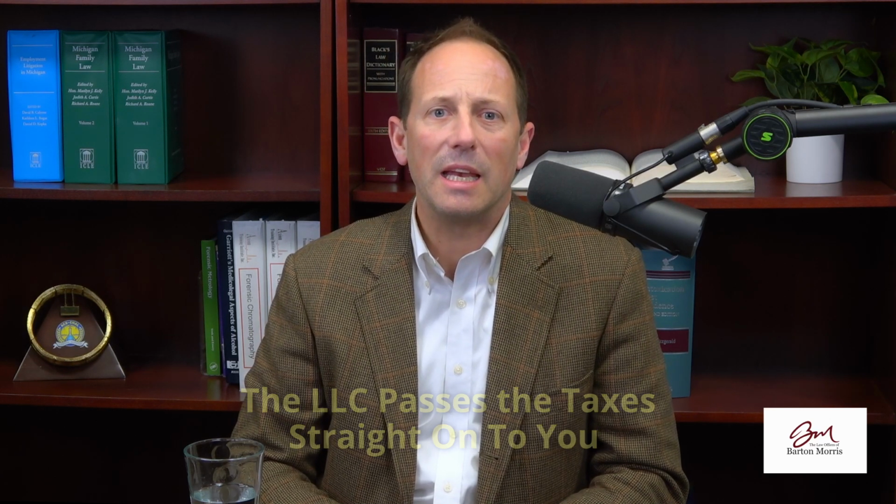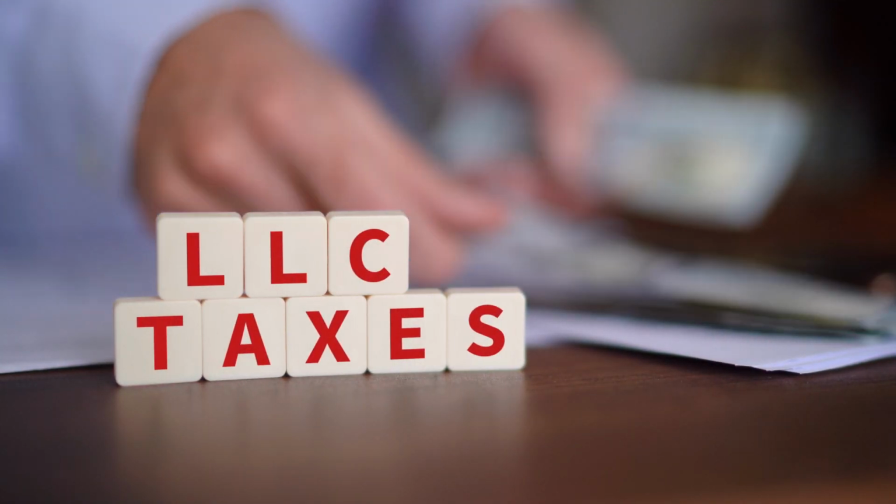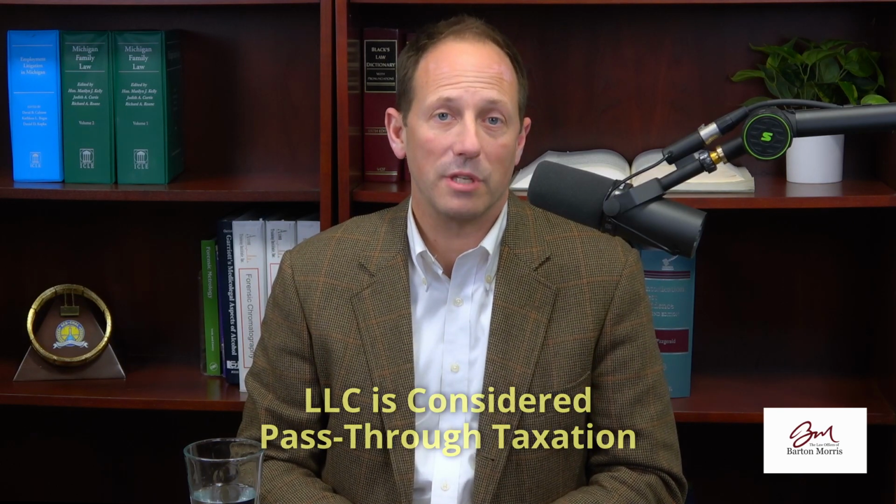The difference, though, between an LLC and a corporation when it comes to those tax liabilities specifically is that the LLC passes the taxes straight on to you. It does give you the opportunity, though, to have business expenses to offset those taxes, whereas the corporation bears its own tax liability and the owners only pay taxes on their dividends. So there's a complete separation of taxation with the corporation, whereas with the LLC it is considered pass-through taxation.